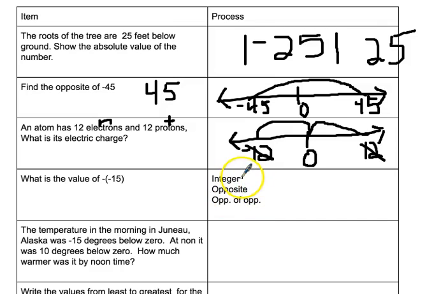Okay, you should have looked at, if this is what I'm looking for, I'm going to look at the integer, and the integer is 15. And now I want the opposite of 15, which is negative 15. And now I want the opposite of negative 15, and that's 15. Okay, so the opposite of 15 is 15. So let's take a look at the next one.